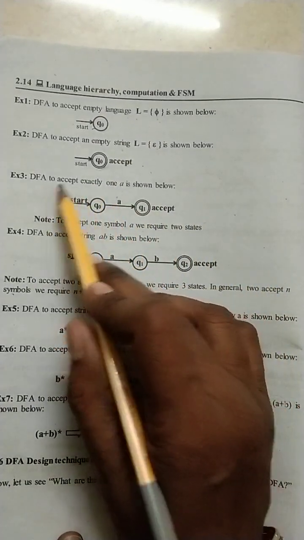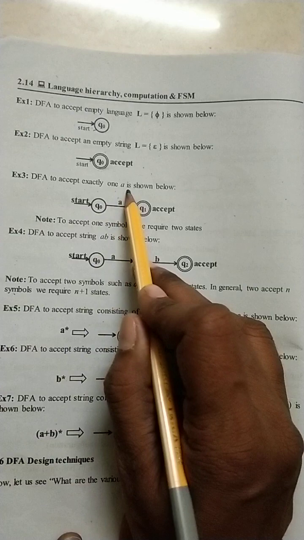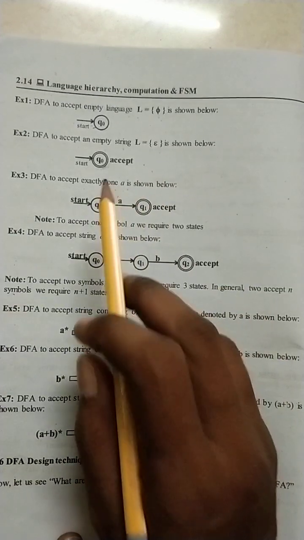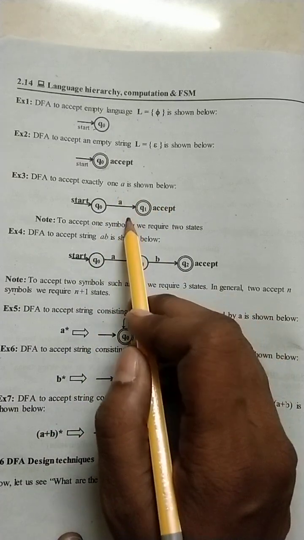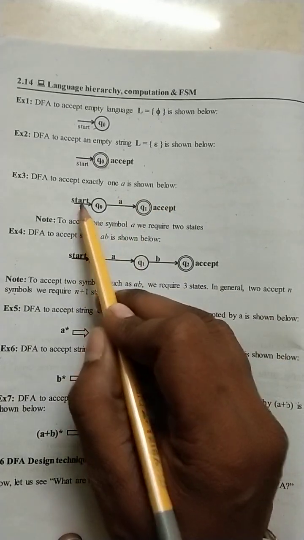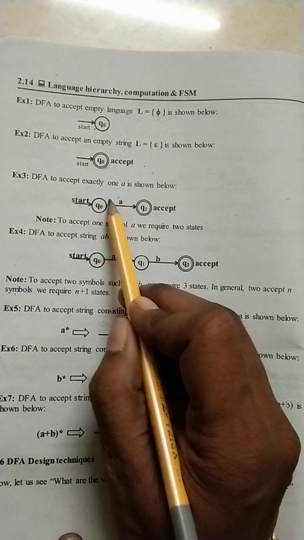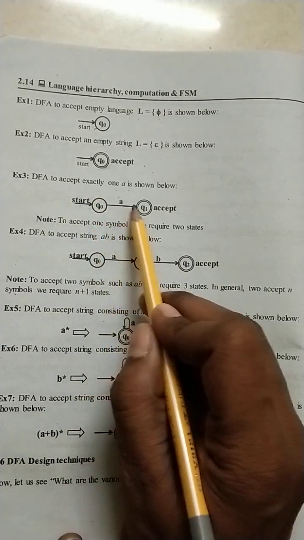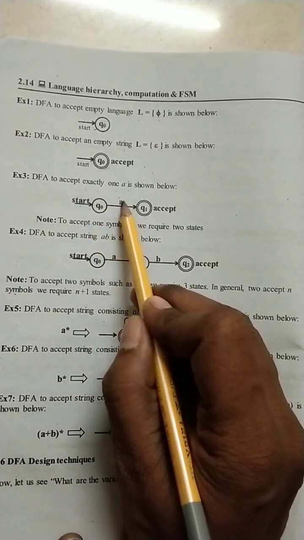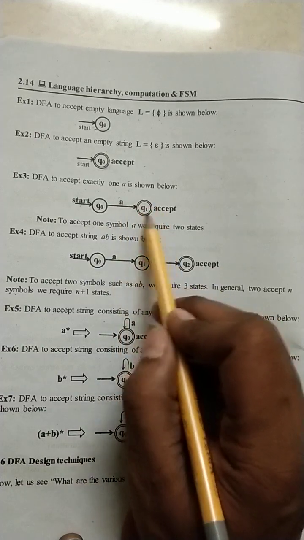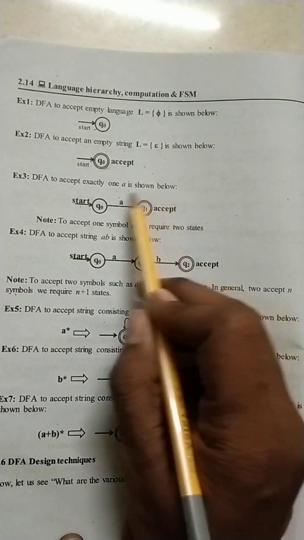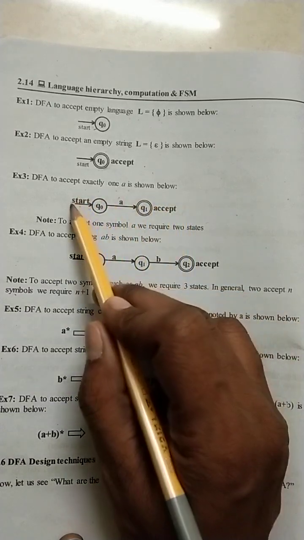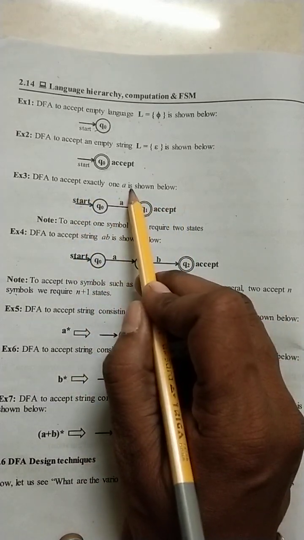Okay, next one, a DFA to accept exactly one a, means only one a it should read, not more than one a, not less than one a. So how do we write this one? Here the starting state you have to write with an arrow and a single circle, and the transition takes place with a as the input, and the accepting state or the final state is represented by a double circle. This is how you have to write the transition diagram for accepting exactly one a.